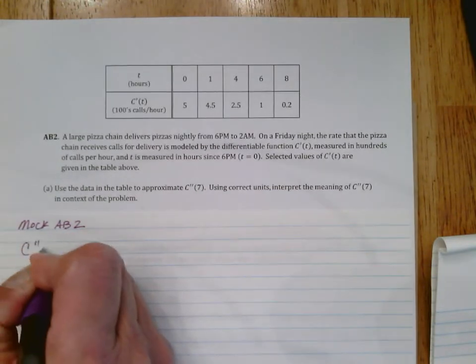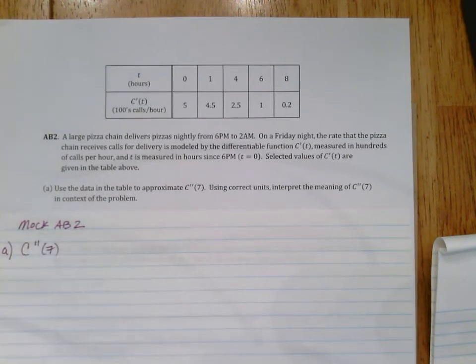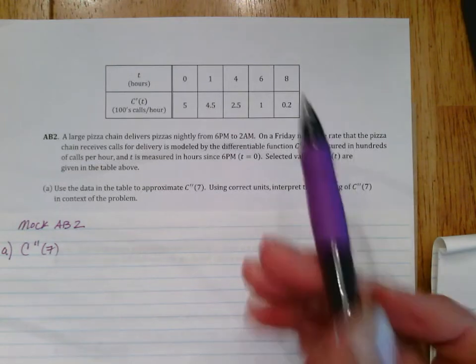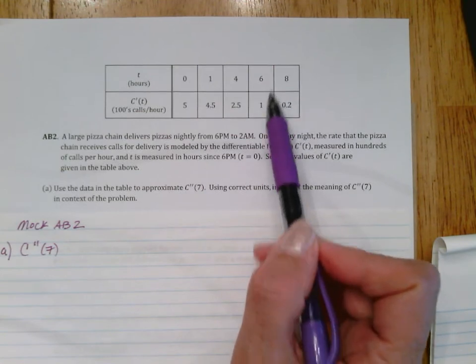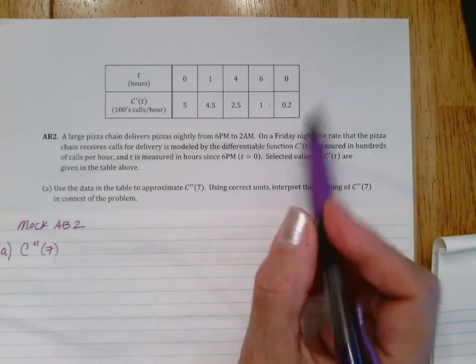Okay, so since they gave you the derivative and they're asking you for a rate of change of the derivative at time 7, time 7 falls in between 6 and 8, and what you're looking for is a rate of change, which is slope.